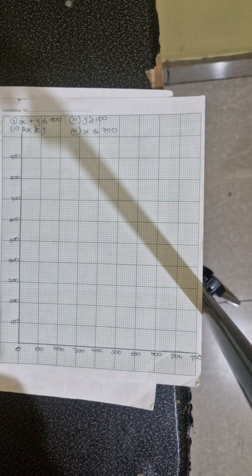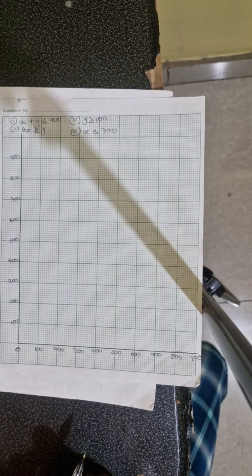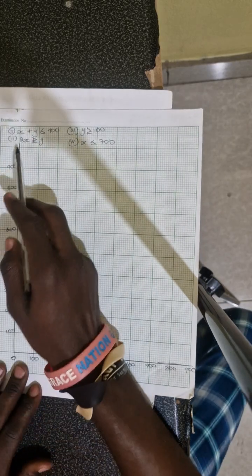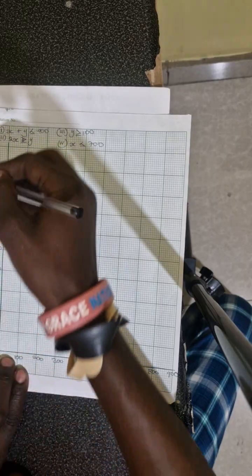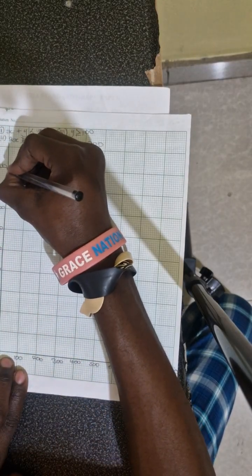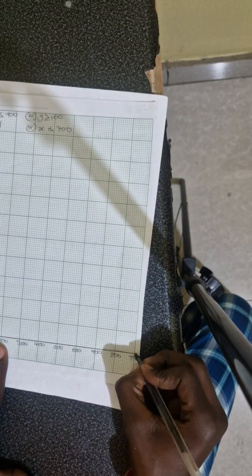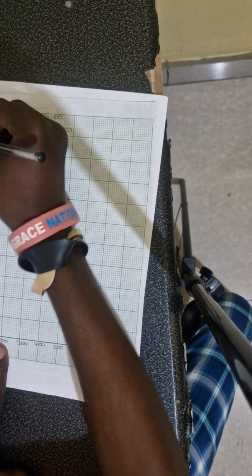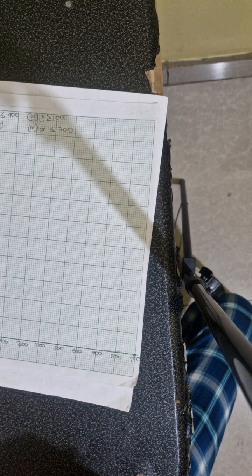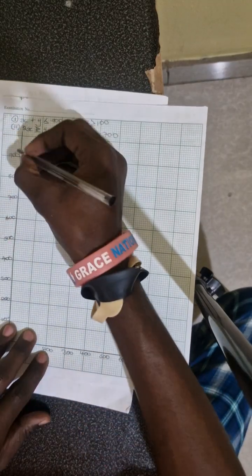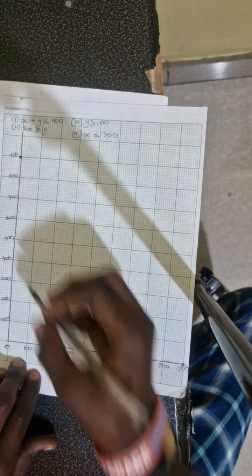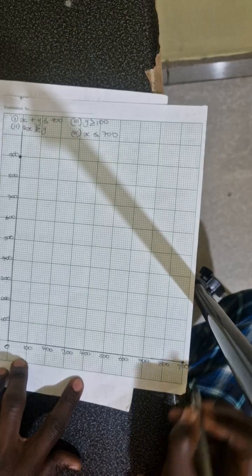So what was the first inequality it told us? It was telling us x plus y is lesser than 900. So what they mean is it should be lesser than 900. It should not exceed. So we're going to put our points here on 900 on the y and the x axis, and then we'll get our ruler. So 900 here should be 900 on x.